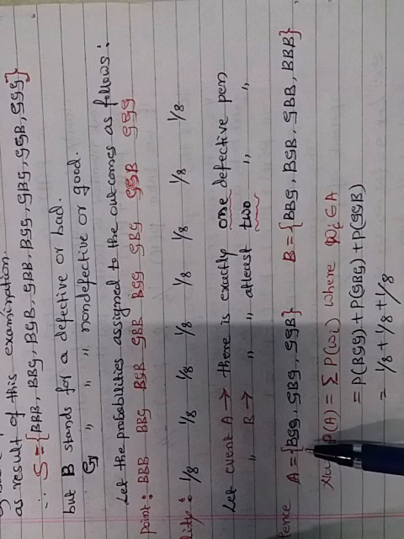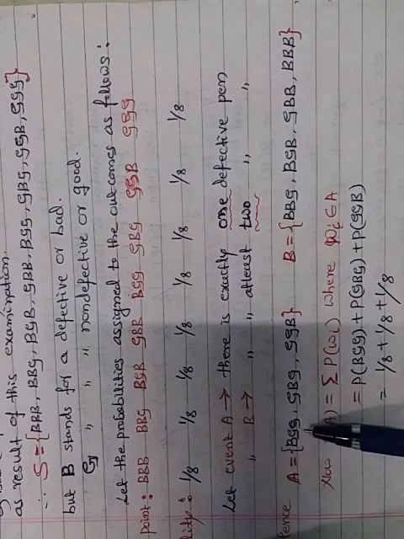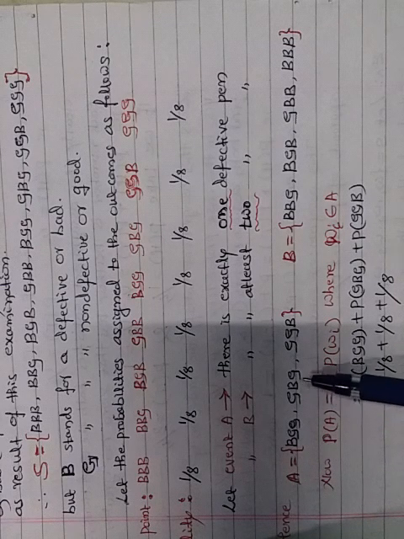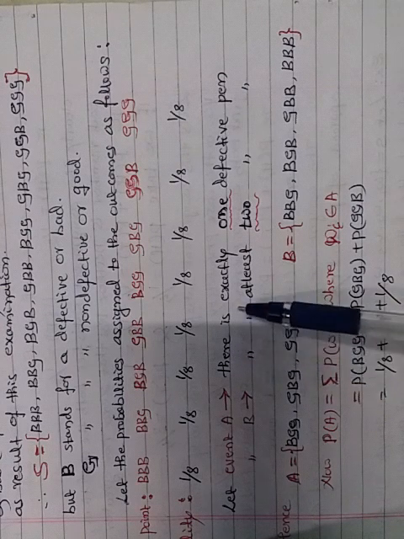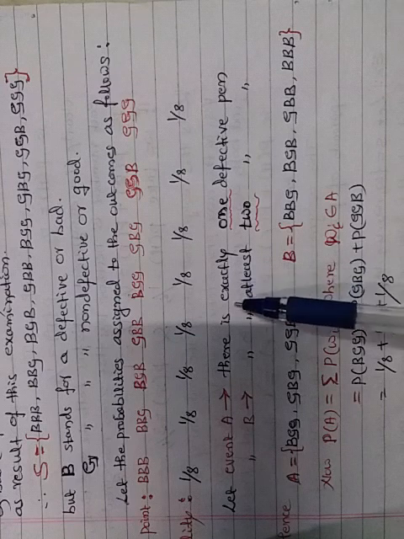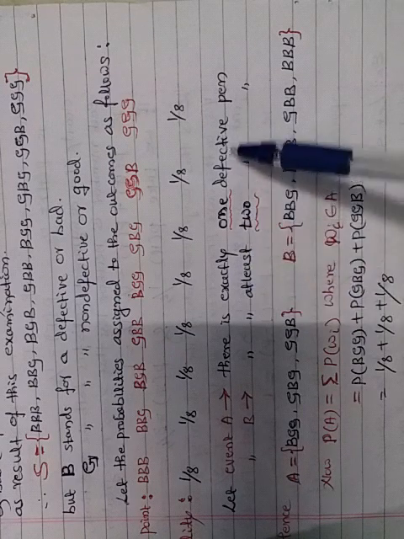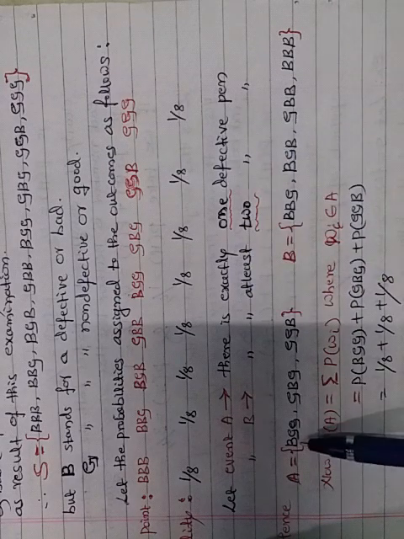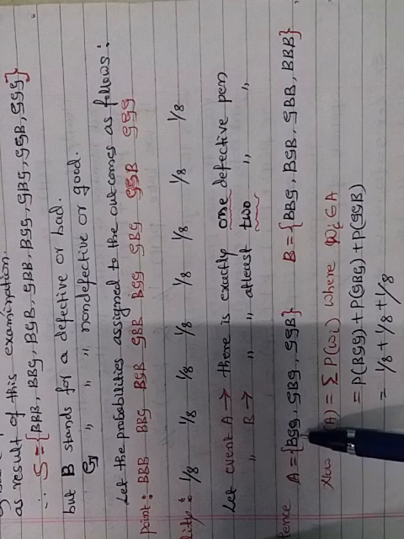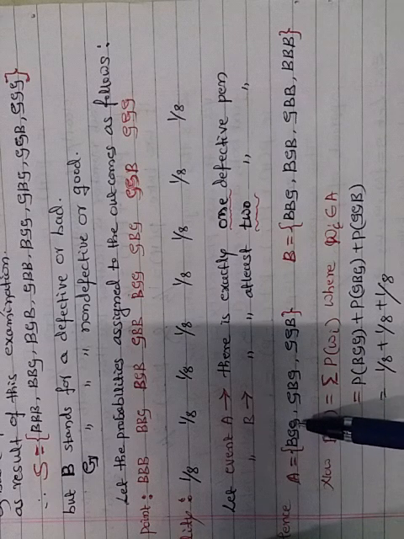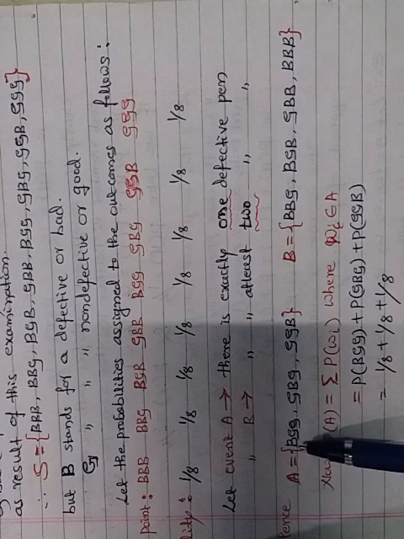A is equal to BGG, GBG, GGB. What does A define here? It defines exactly 1 defective pen. B means defective pen. In the outcome BGG, 2 pens are in good condition and 1 is defective.